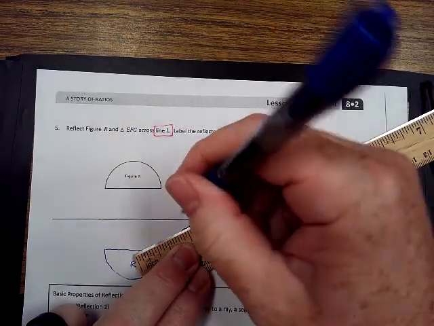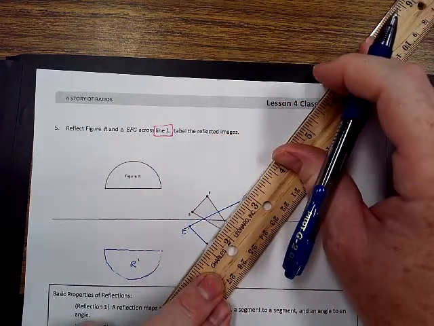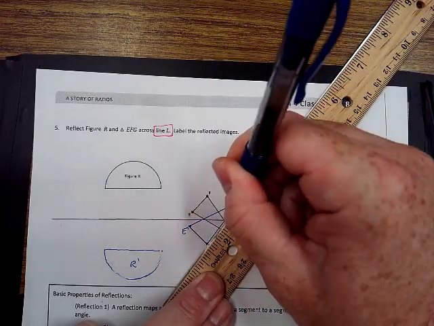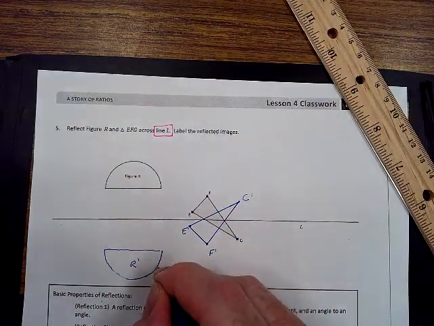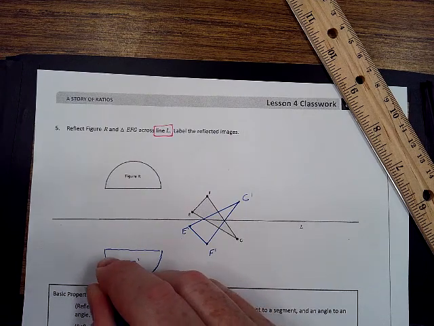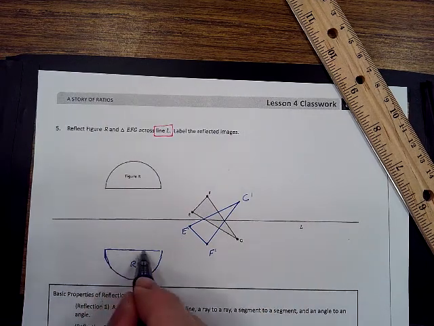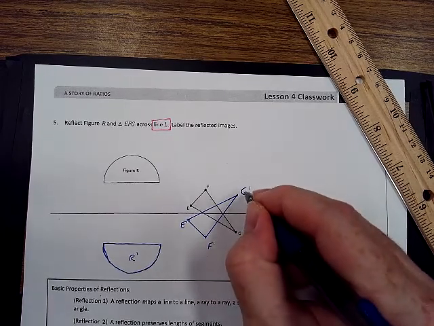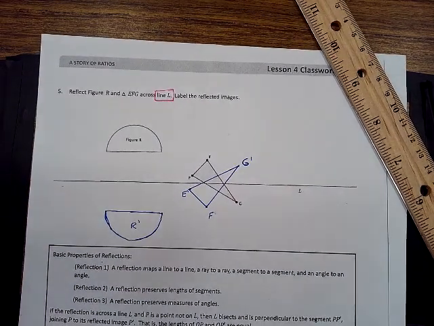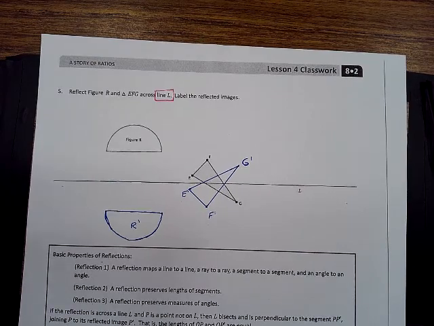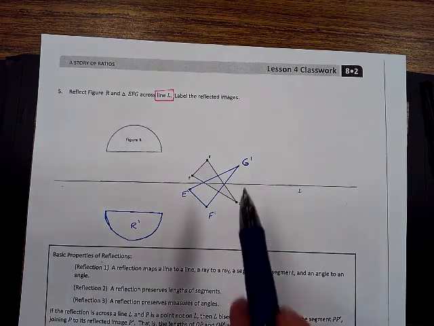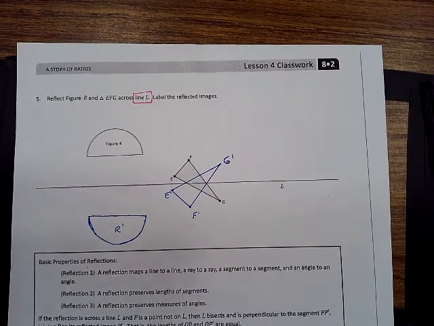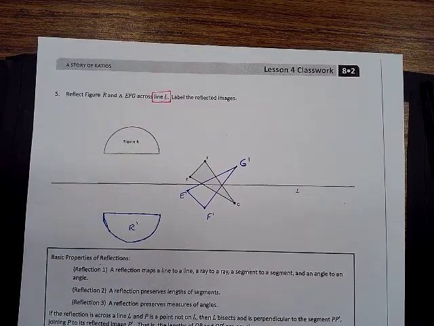I'm just going to connect the dots on my reflected triangle real fast so that it is easier to see. And I'm going to make my reflected semicircle a little bit darker so it's easier for you to see. And you can see how the reflection works. And this was a fun one because we got to make the triangles crossed when they reflected. So hopefully you're able to picture this a little bit in your mind. Hopefully it's working out for you a little bit. And you are figuring out how to use your transparency to do this.